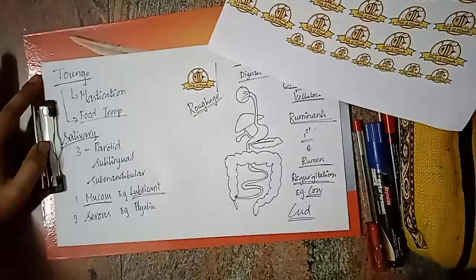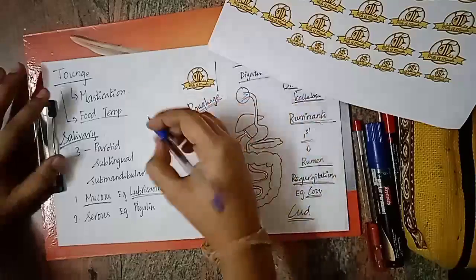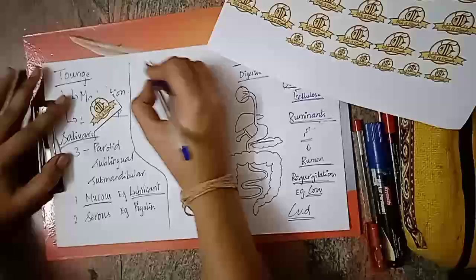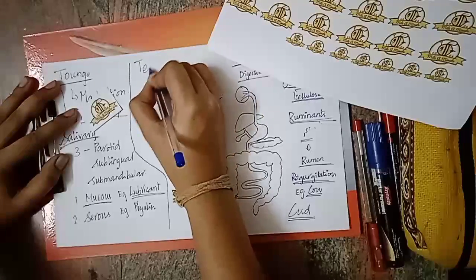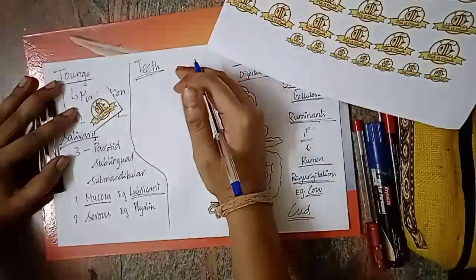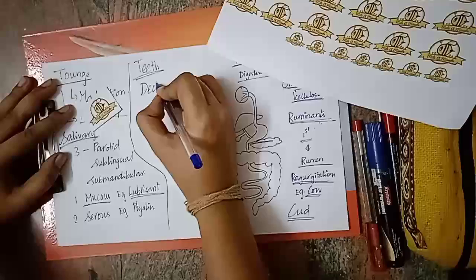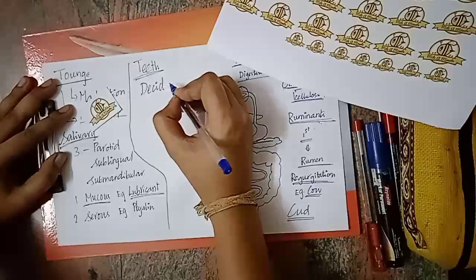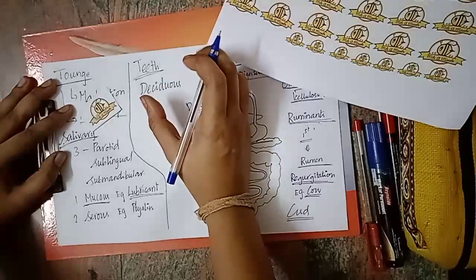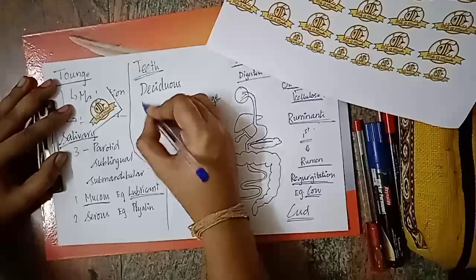Apart from the tongue and the salivary glands in the mouth, we have another important thing called teeth. First we have milk teeth, which will fall, and then we have permanent teeth. Milk teeth are called deciduous teeth. You know deciduous trees, in which leaves fall every year in some period, right? Here, deciduous teeth means they will fall. Then we will have permanent teeth.